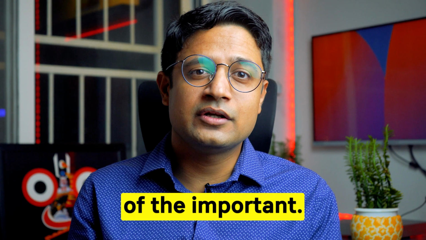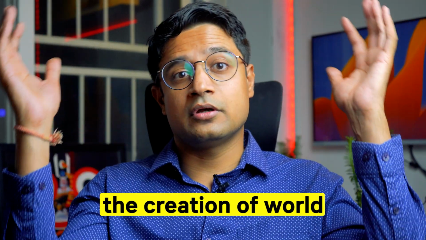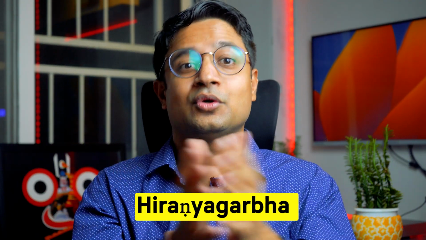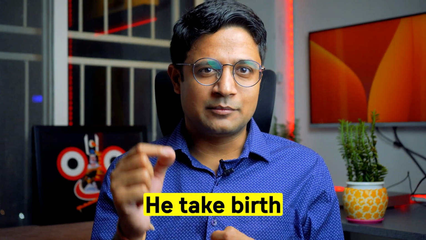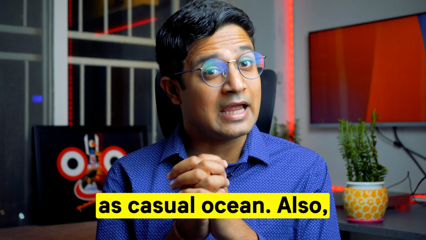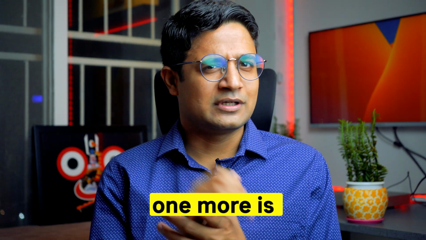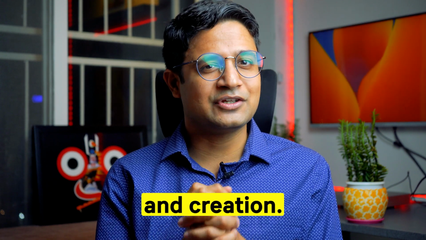It is one of the important Suktas of Rig Veda describing the creation of worlds from a golden egg known as Hiranyagarbha. Hiranyagarbha is Prajapati himself, who is none other than Brahma. He takes birth from Narayana resting in the Karana ocean, also known as the causal ocean. Also, one more is Nasadiya Sukta. Nasadiya Sukta deals with the origin of the universe and creation.